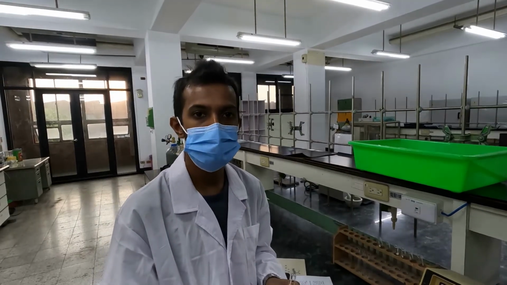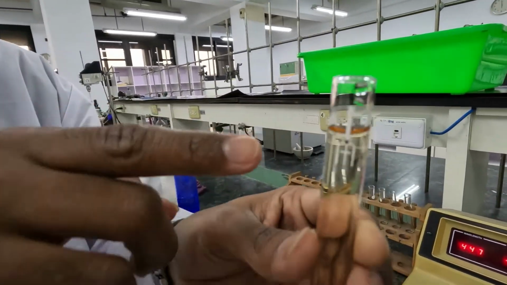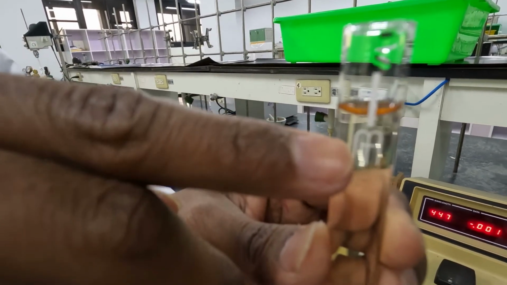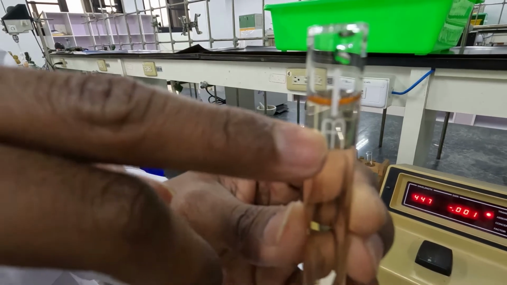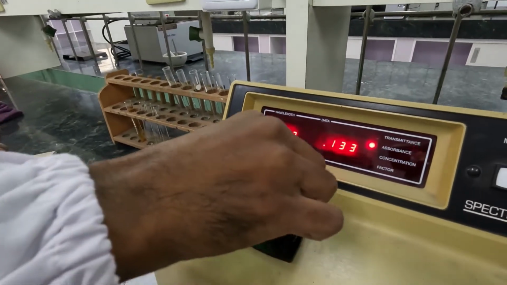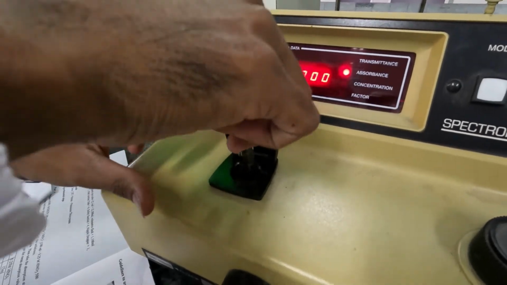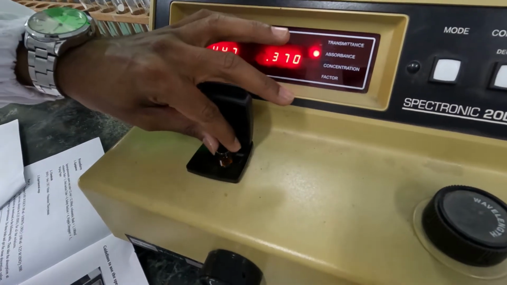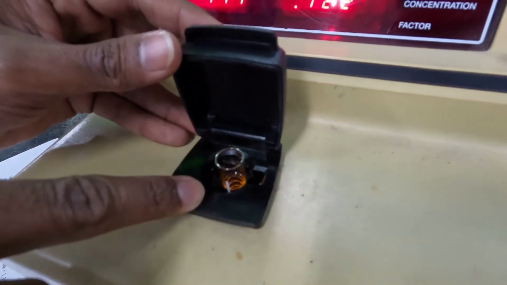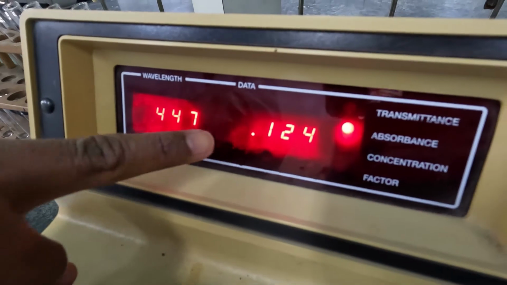I am going to take the absorbance of one of the samples. When you are filling your solution into this tube, you have to pour the solution beyond that line. You can see it here. After that you can remove the blank and put in your sample tube. Then you can close the lid. Make sure these two lines coincide with each other. Then you can close the lid and measure the absorbance.